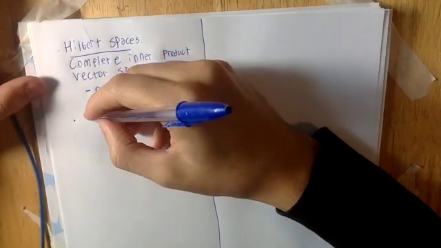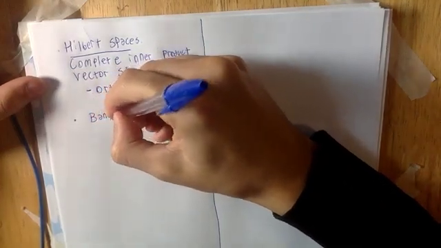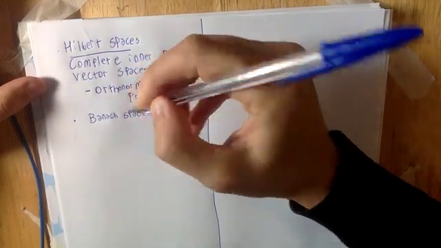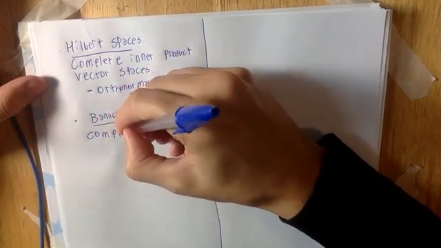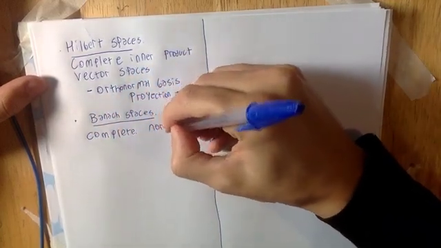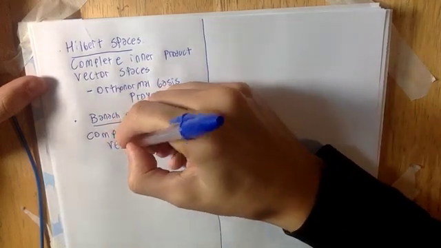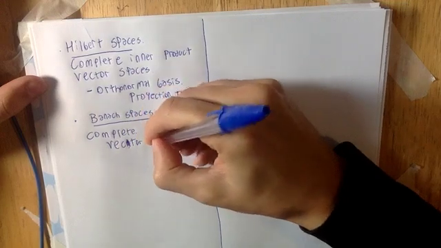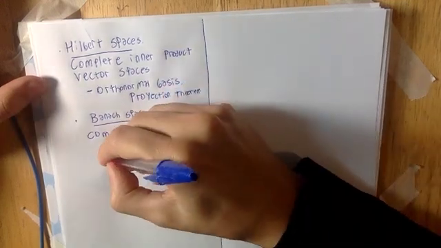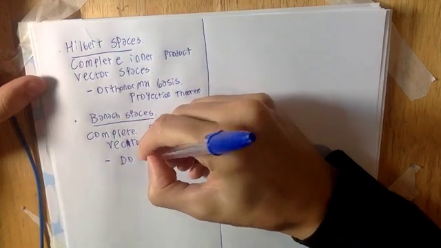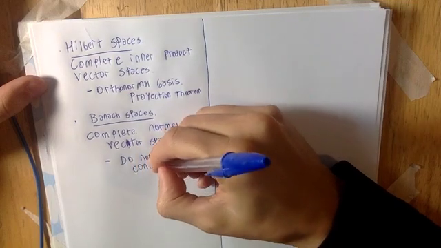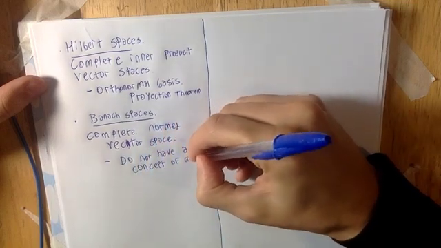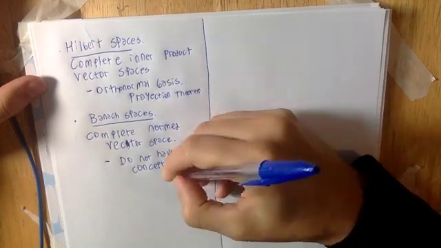But today we'll actually be looking at something that has slightly less structure, which is Banach spaces. These guys are complete normed vector spaces, and they do not have a concept of orthonormal basis.